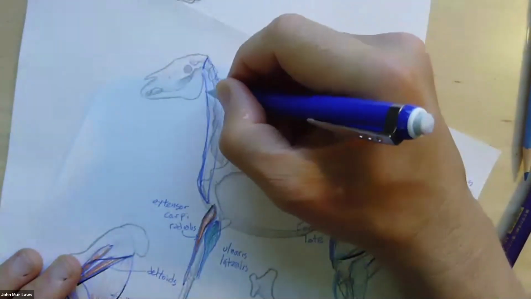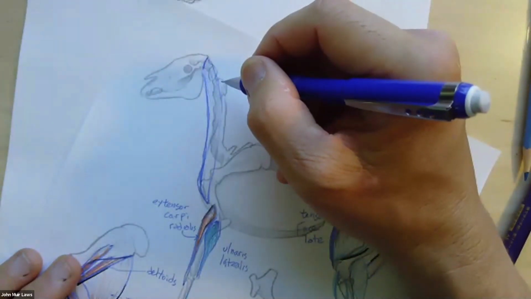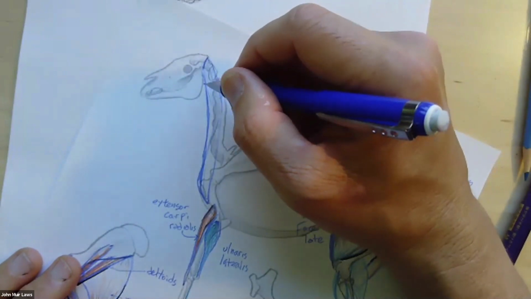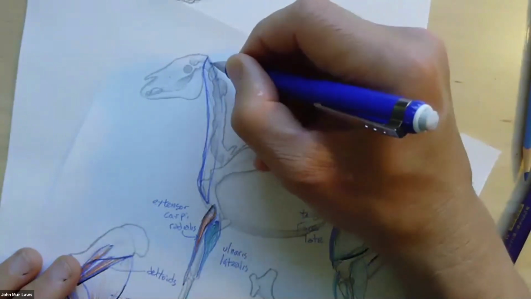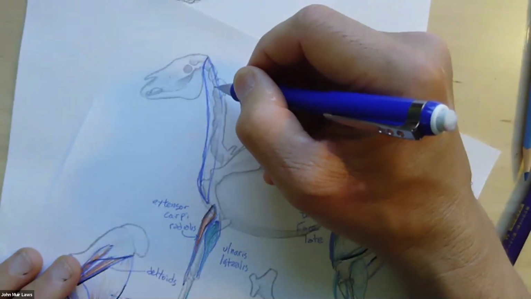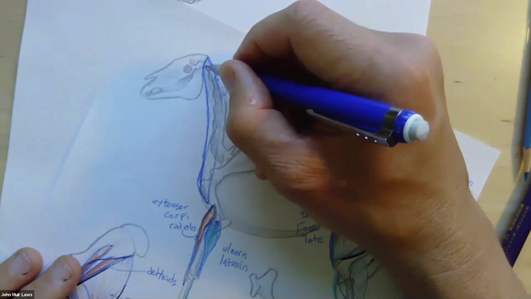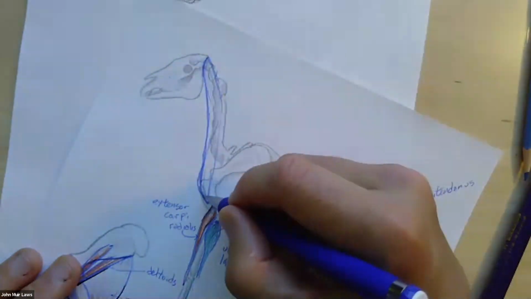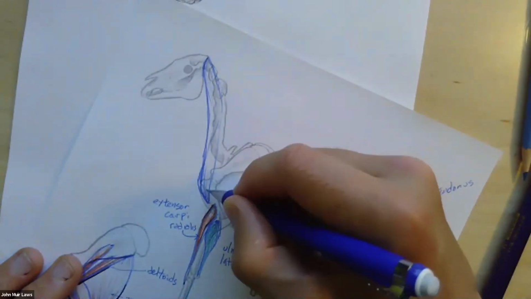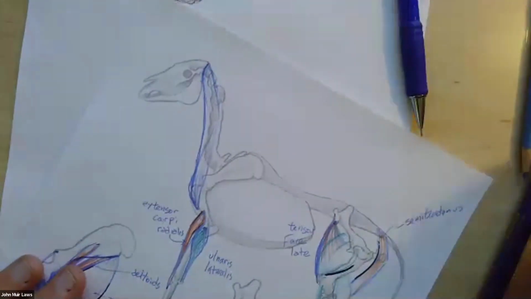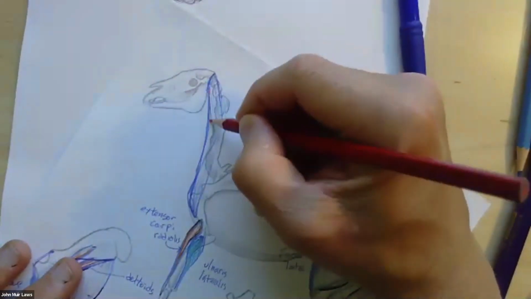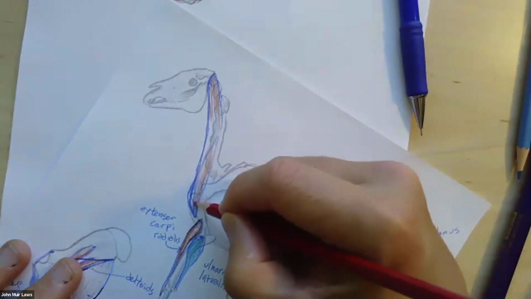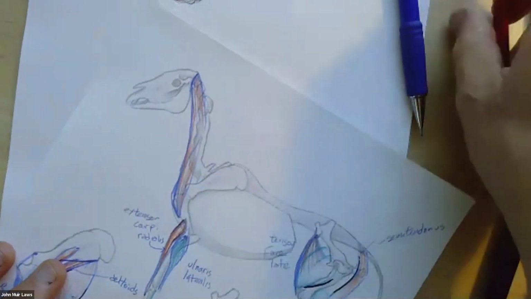There's a couple of names for this muscle, but in the more recent texts, I'm finding this one referred to as the brachiocephalic. So it goes from out here on the back of the skull all the way down to the backside of the humerus. And this is what's responsible for making that big groove down the front of the neck.